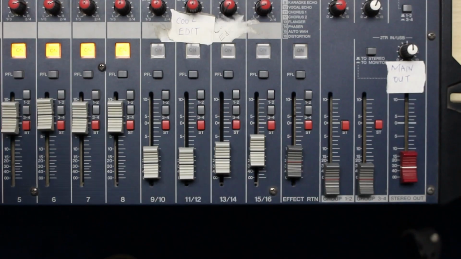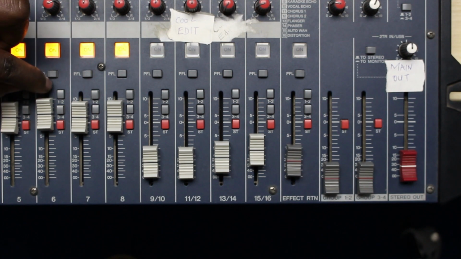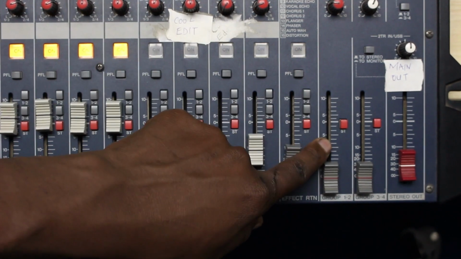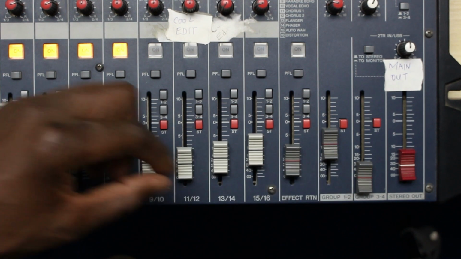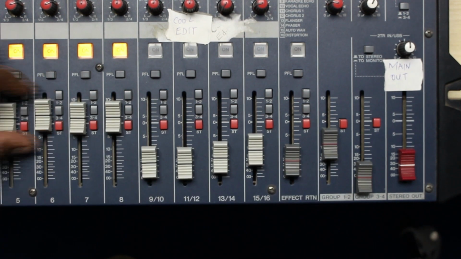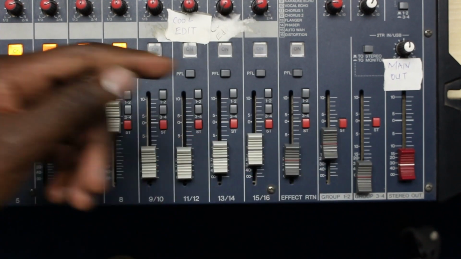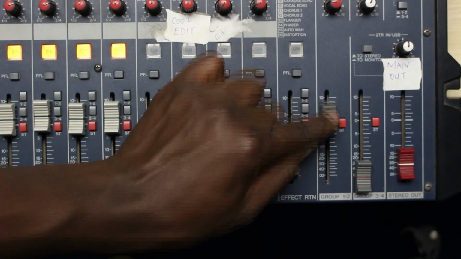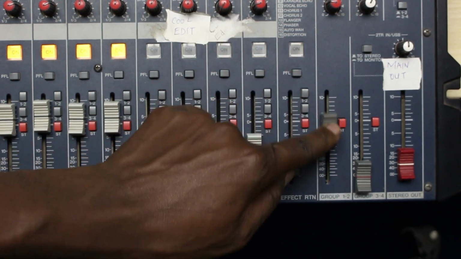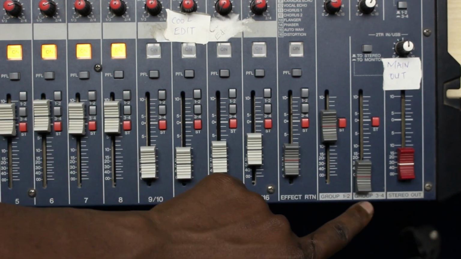So when I send them to the group, it means that channel number 5 and 6 will come to this group, and this group is group 1 and 2. So the output of these two will come here. Therefore, if I want to increase the level of those two together, I can use this fader to increase that level. And for these two, I can also use 3, 4 to increase that.